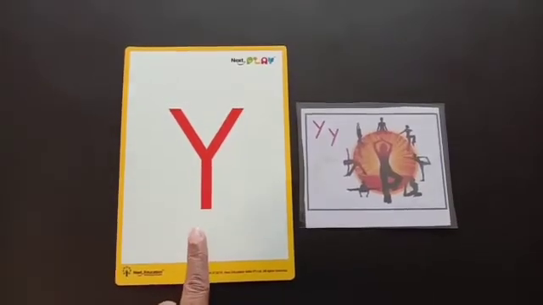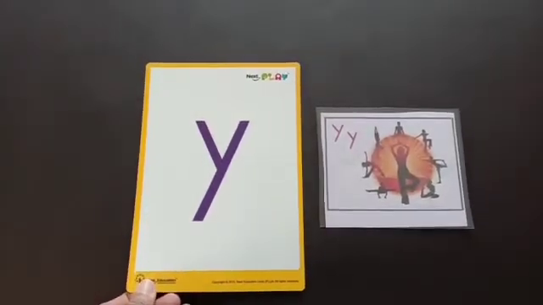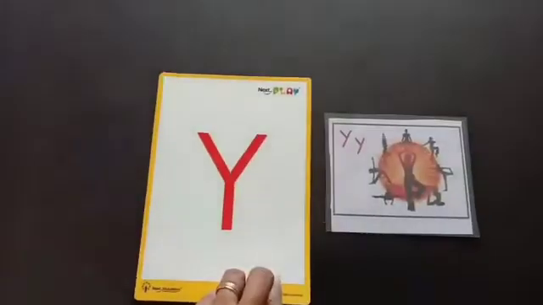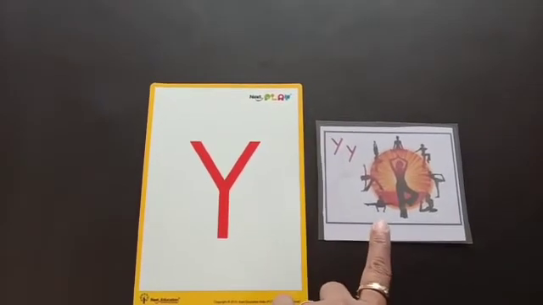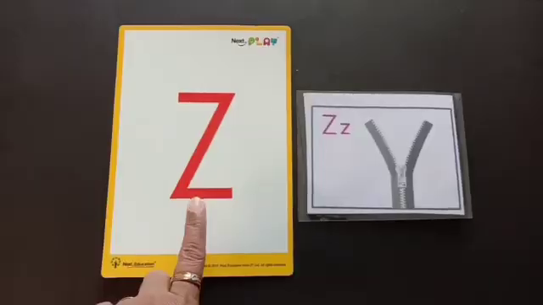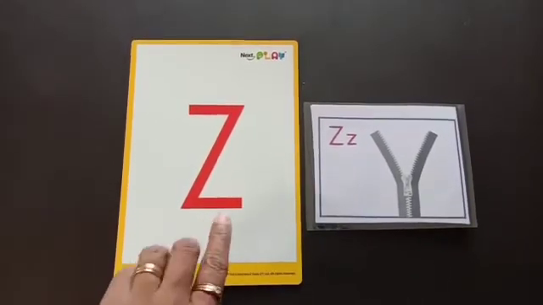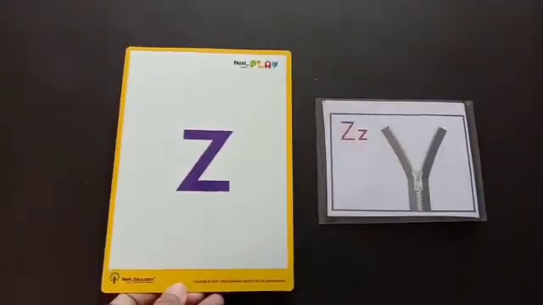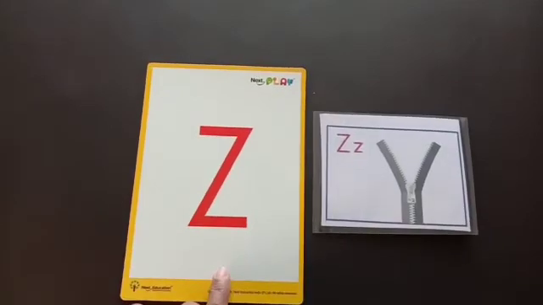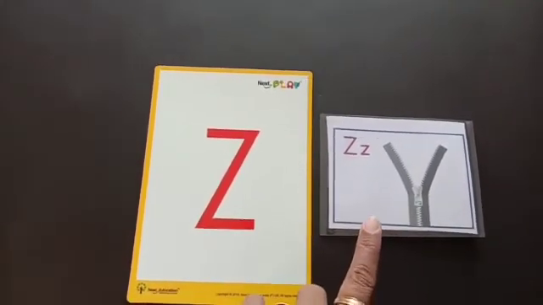This is alphabet Y. Capital Y, small y. Y for yoga. Y for yoga. This is alphabet Z. Capital Z, small z. Z for zip. Z for zip.